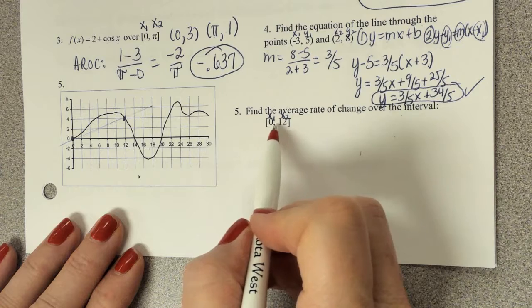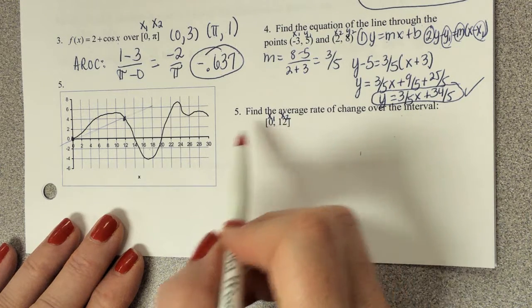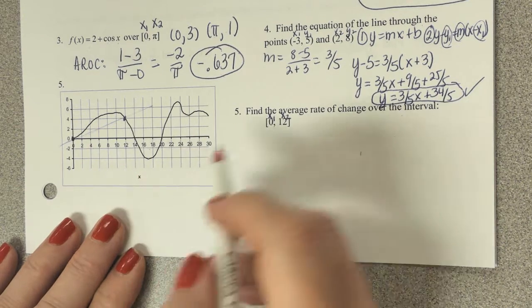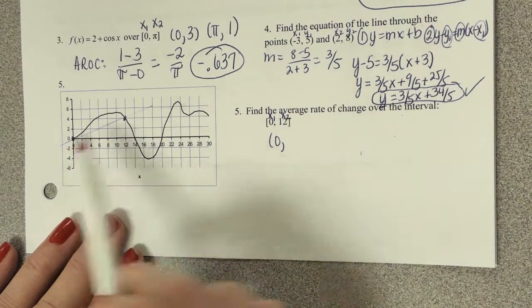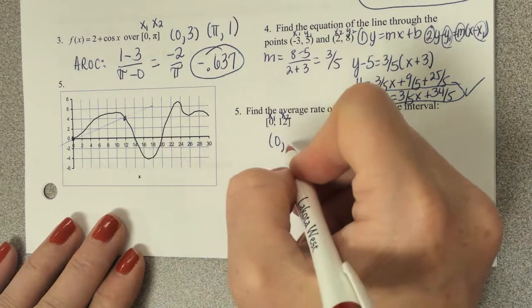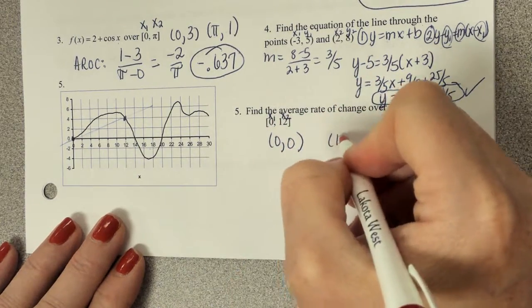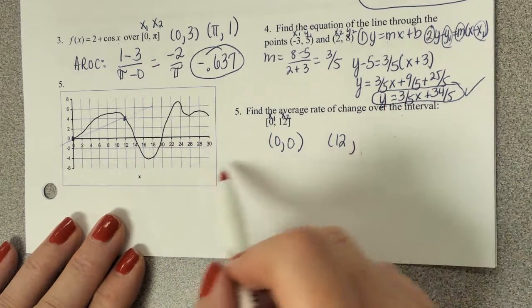This is not giving me a point, guys. This is giving me a range of the x's. So what do I have to do first? Find the y's, right? So Kyler, if I plug in 0 in, well, I can't even plug in. I just want to look at my graph. So what is it, Kyler? When x is 0, y is 0. And then what about at 12? What's that going to be? Natalie, when x is 12, what's y?